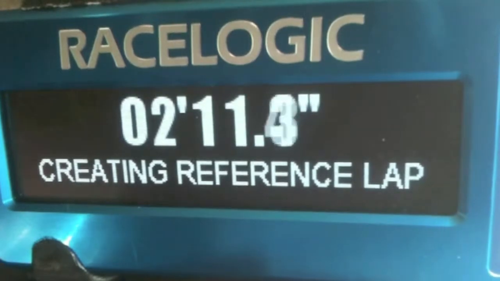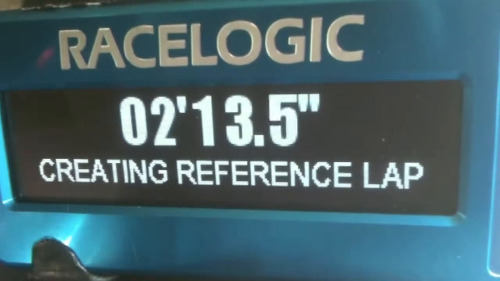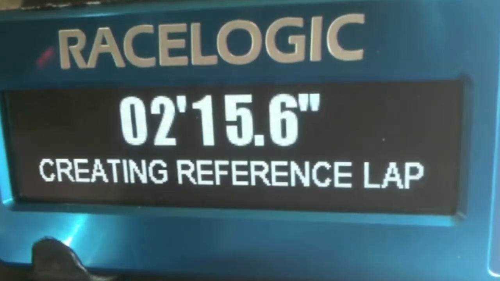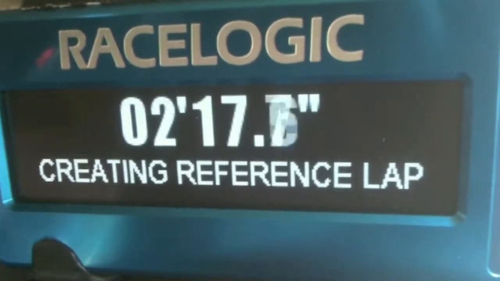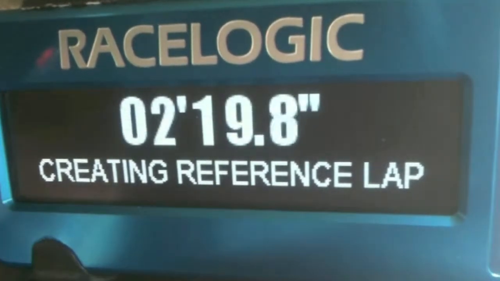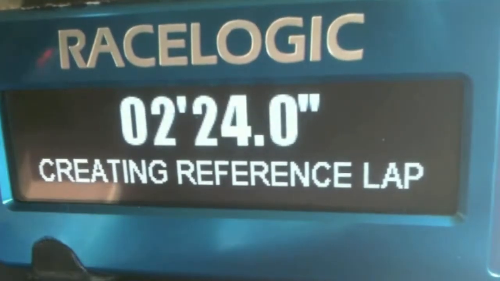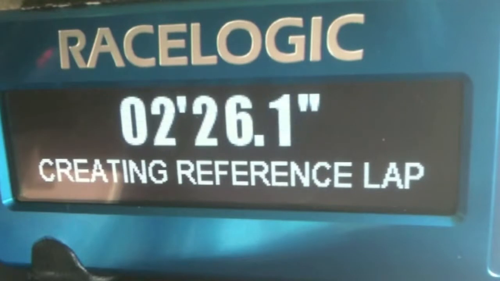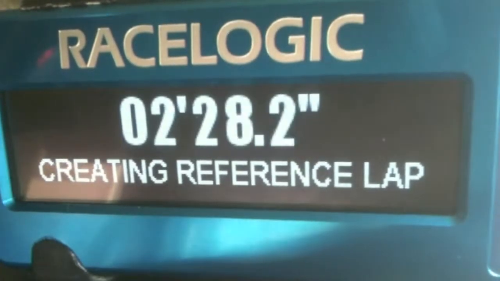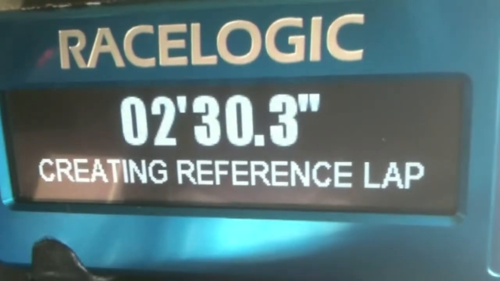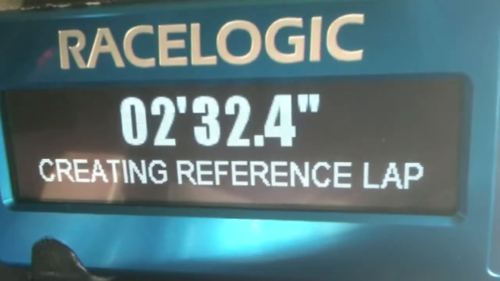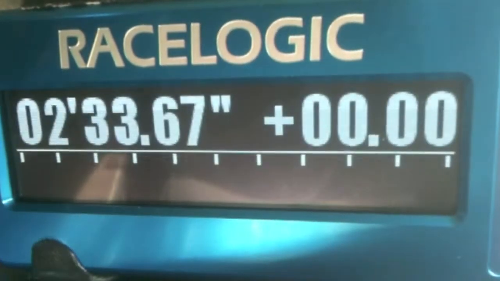As you will see, we've now progressed around the lap, and as the vehicle completes its lap, you will see the creating a reference lap message will change to what the lap time was for that particular lap. When the reference lap is set, you will see the display change.